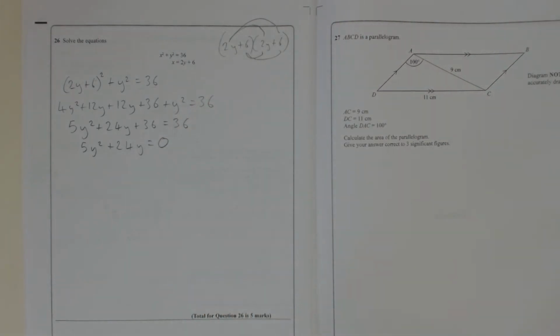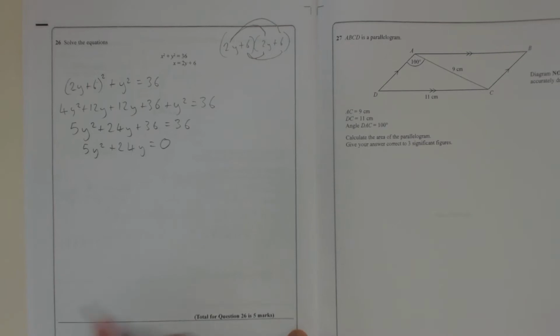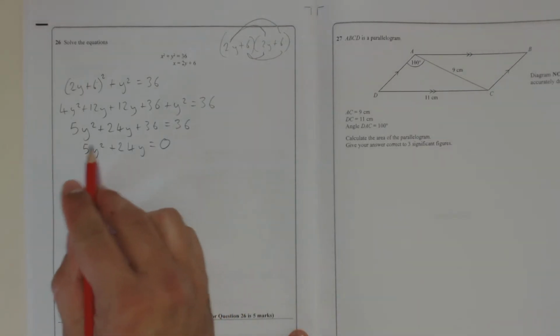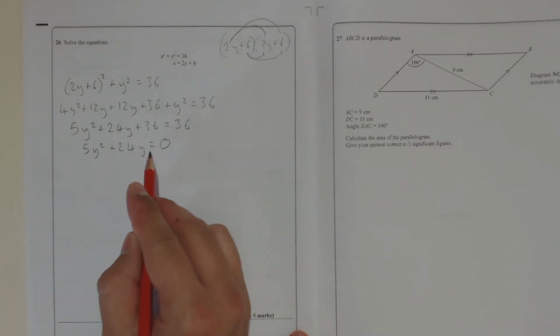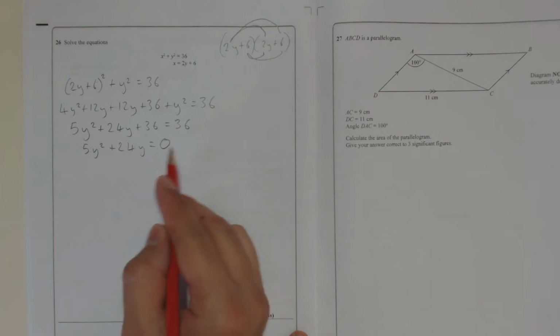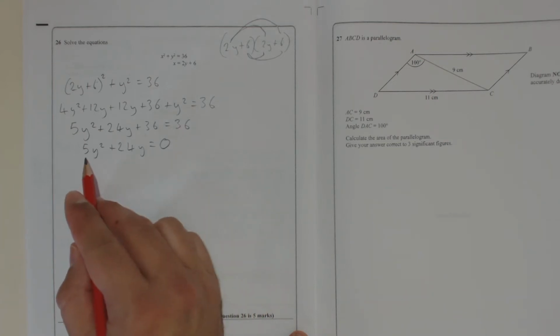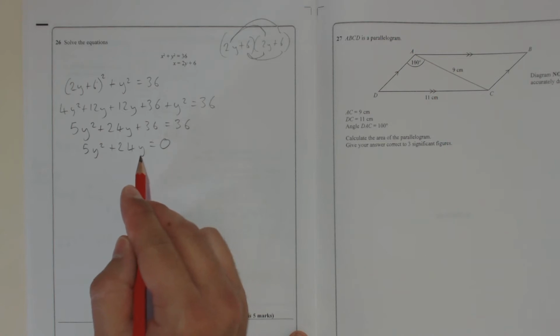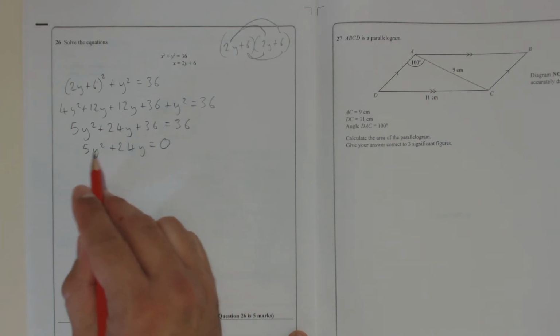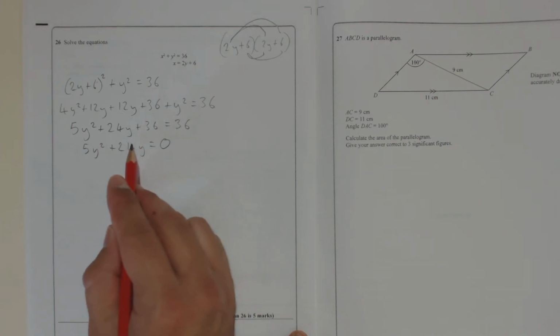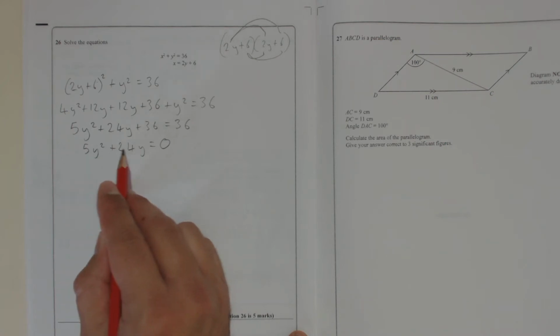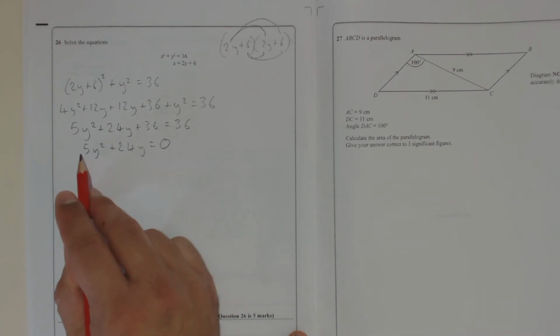So we need to solve this. We need to factorise it. When you've got y's here and y's there, and there's no normal number on the end, we're going to just simply use simple factorisation. What can you take as a factor out of both terms? Look at the numbers, 5 and 24. What number goes into 5 and 24?